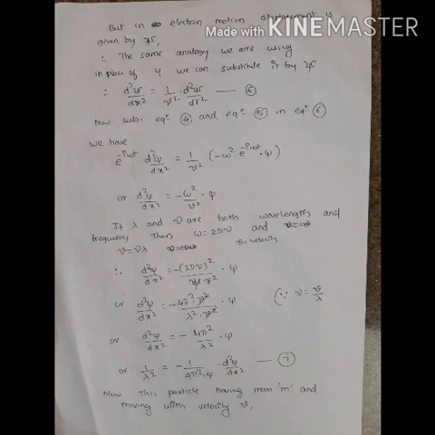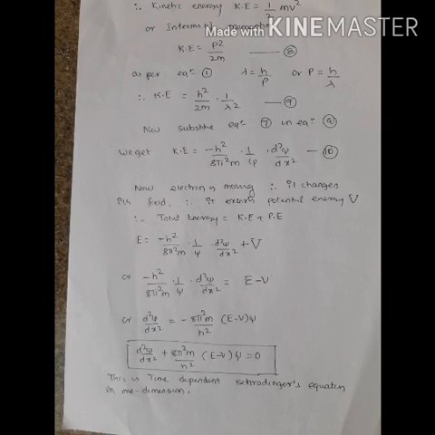Now we take this expression in terms of 1/λ², so 1/λ² is equal to minus 1/(4π²) into 1/ψ into d²ψ/dx². Say equation 7. Now, if a particle has mass m and moves with velocity v, the kinetic energy is 1/2 mv², and in terms of momentum, kinetic energy is given by p²/2m.